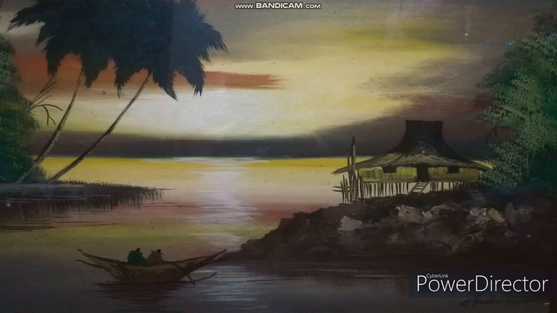Then we can also see the diagonal lines and curved lines on both the two coconut trees on the left side and the small boat below. This suggests that movement is present for those two objects, and it also suggests grace and flexibility or gradual change in direction in those objects.